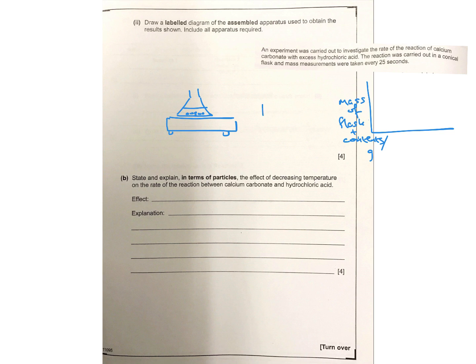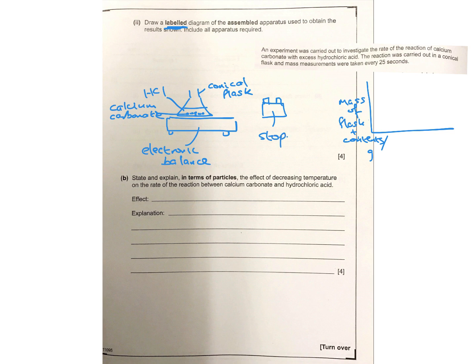So you've always then got to show a stopwatch or stop clock, some sort of timer. Now it does say labelled, that's just a given as well. Now you're told to do that, but you must always label diagrams. So we've got our conical flask, then we've got hydrochloric acid and the calcium carbonate. We have the electronic balance, and lastly the stopwatch, stop clock, timer.